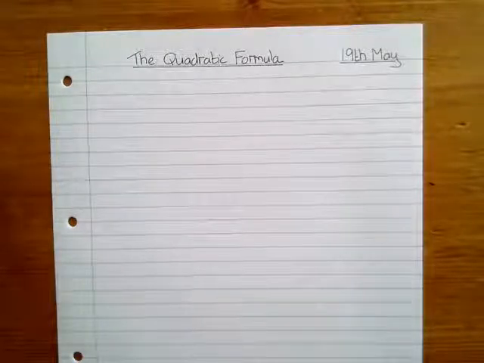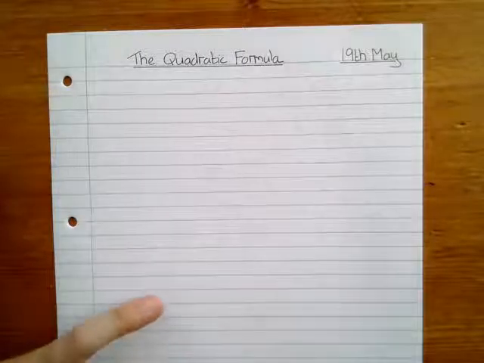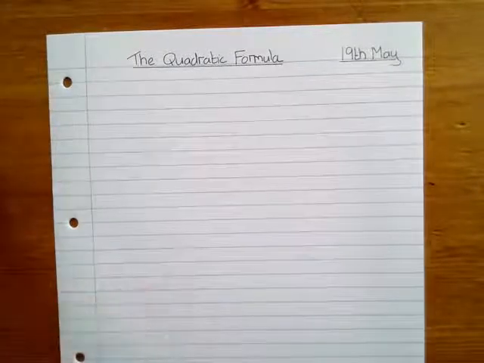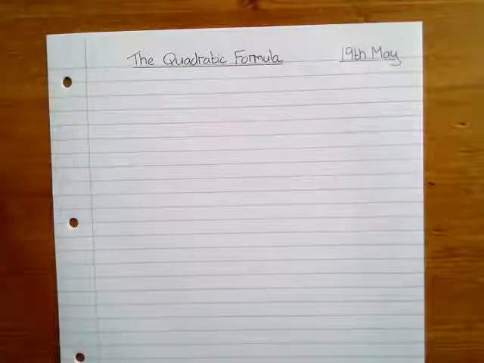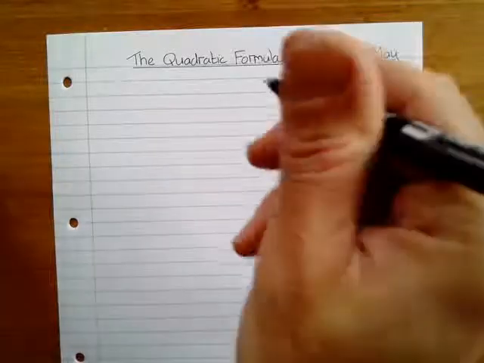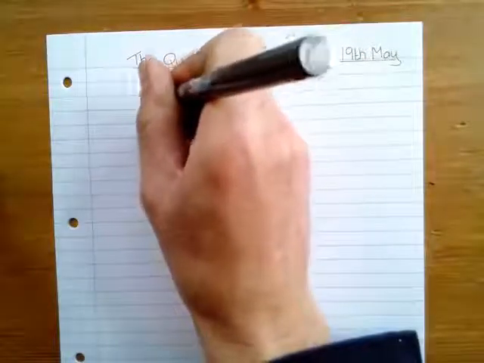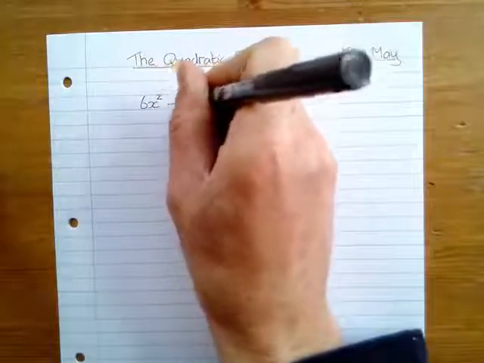Let's hope so. Anyway, the quadratic formula. I think we might have done this in year 9 a little bit, but it's such a long time ago. I've forgotten, you've probably forgotten as well. So I'm going to assume no knowledge, okay? So let's start with this. I'm going to write an equation on the page, which I'm then going to solve.